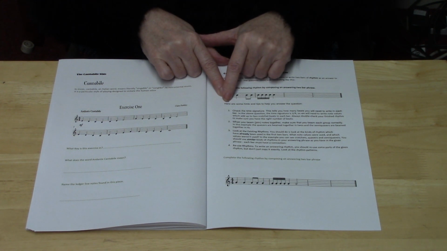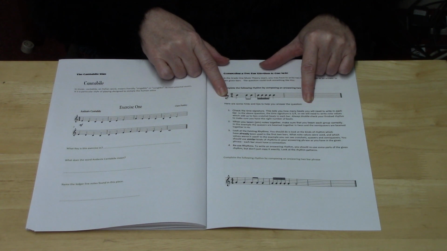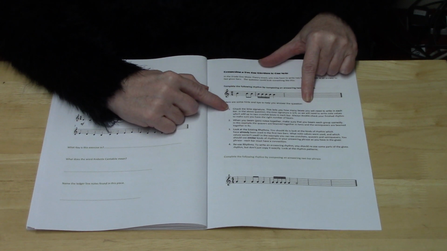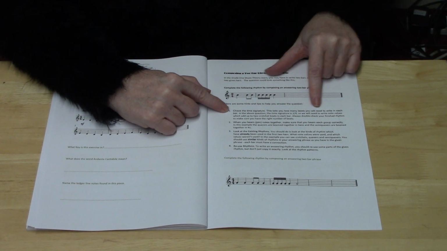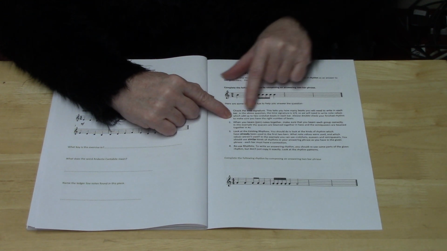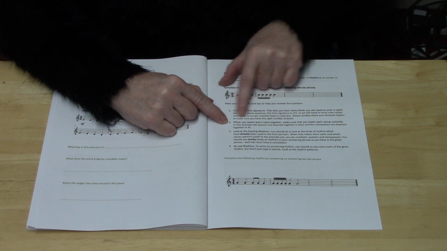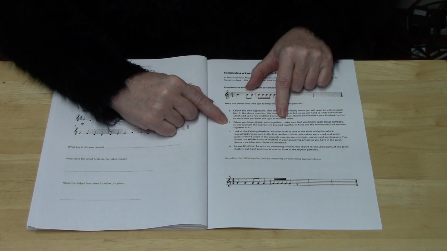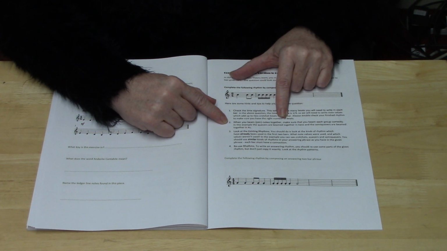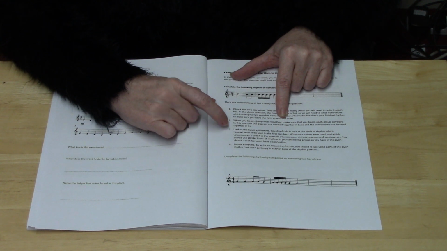So underneath it gives you lots of hints and tips to help you answer this question. So first of all, check the time signature, because that will tell you how many beats you will need to put in each bar. And then the next helpful hint is think about how you would beam the notes together to fit that time signature. So think about the beaming of the semiquavers, as we talked about in this book, and also the beaming of the quavers that we talked about in the First Steps book.